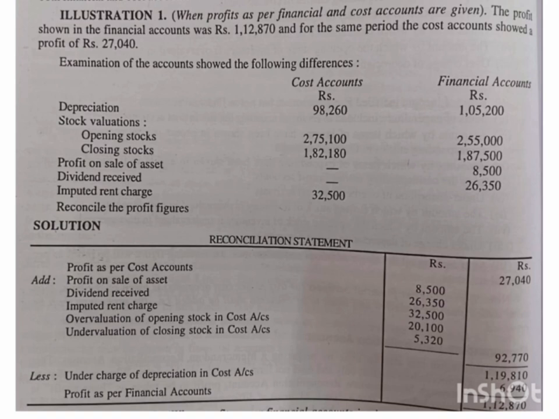Overvaluation of opening stock in cost account 20,100. Undervaluation of closing stock in cost account 5,350. These are the incomes that should be added to the profit as per cost account. Here, the overvaluation of opening stock in cost account is calculated by subtracting the opening stock of cost account and the financial accounts, and the undervaluation of closing stock in cost account is derived by subtracting the closing stock of cost account and financial accounts.